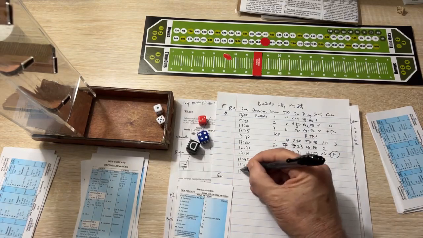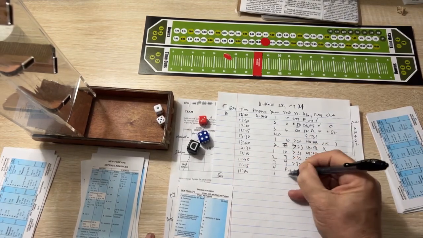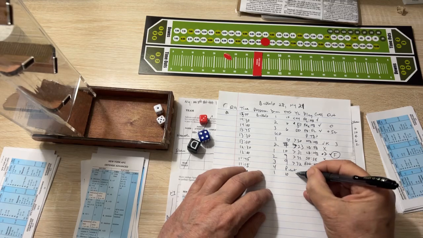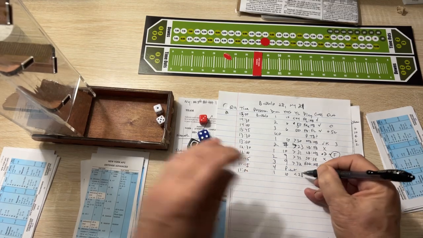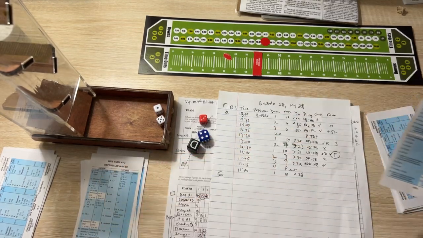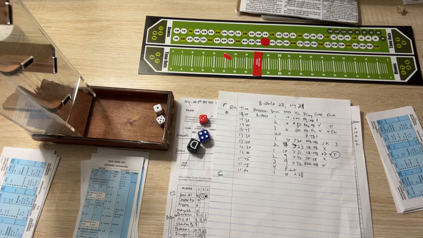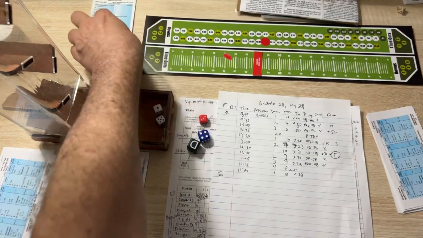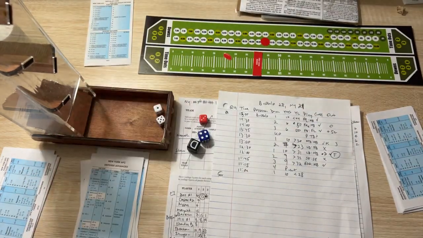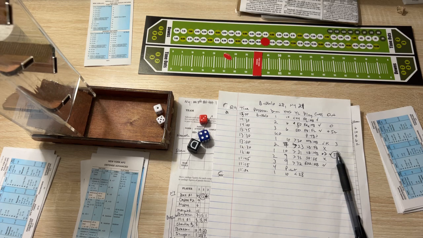11 minutes. 1st and 10 on their own 28, the Jets. The first thing you do is don't panic.